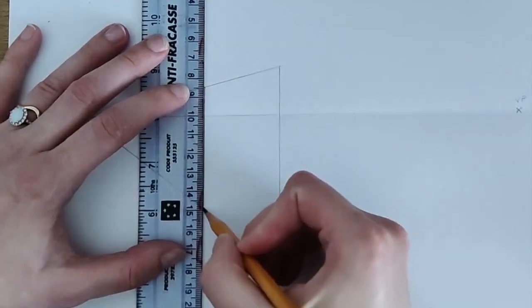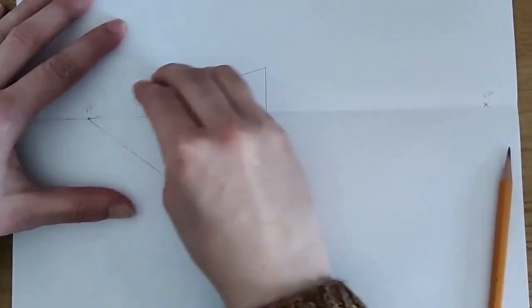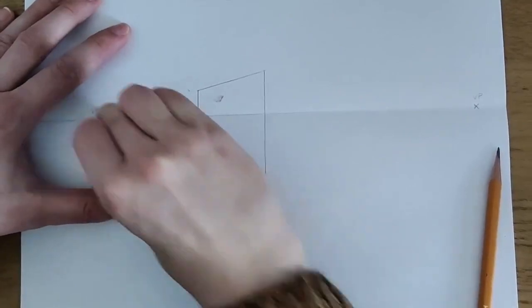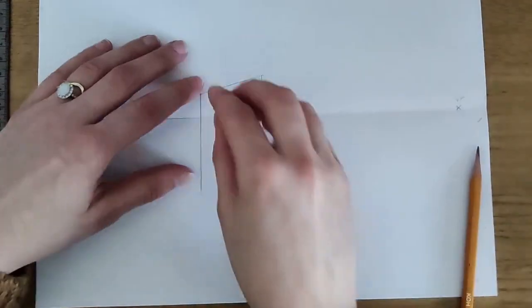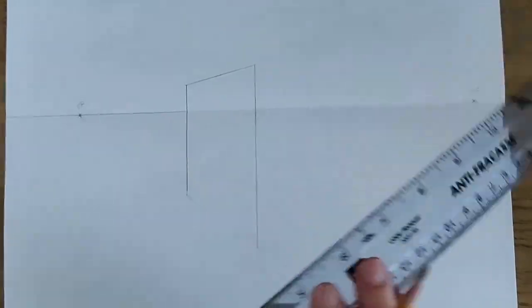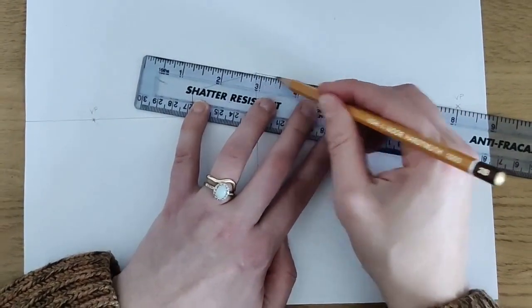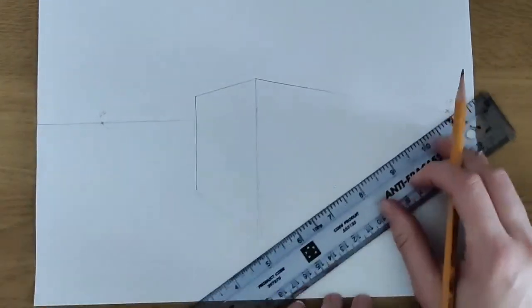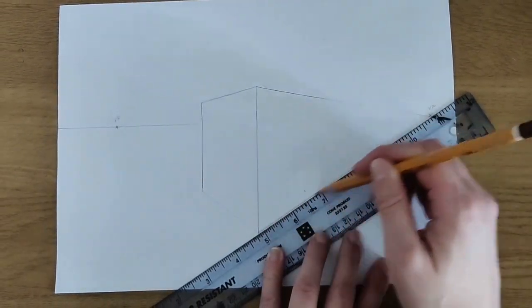Next we need to create this side of the building by drawing a vertical line and then rub out part of the lines that you don't need anymore. And then do the same on the other side, match the top of the line up to the VP and the bottom of the line up to the VP.